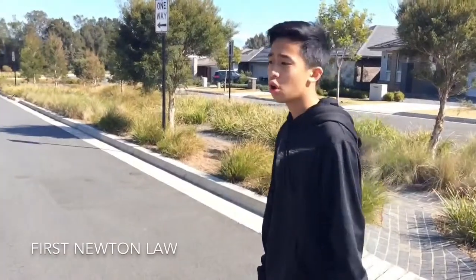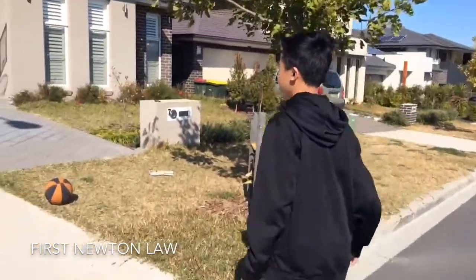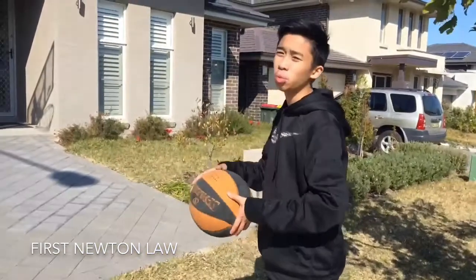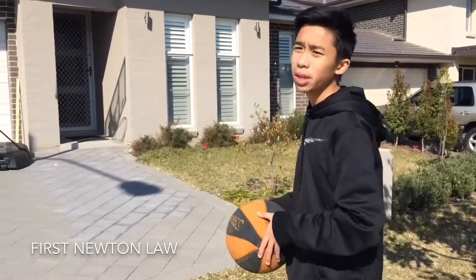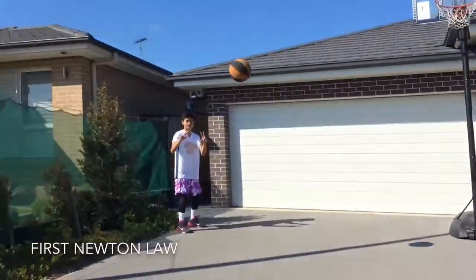The first Newton law of motion states that an object at rest will remain at rest unless acted upon by an unbalanced force. This is shown by me picking up the ball. And also an object in motion will stay in motion unless acted upon by an unbalanced force. This is shown by me throwing the ball to him and him catching it.